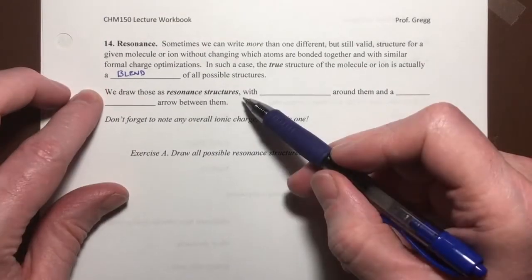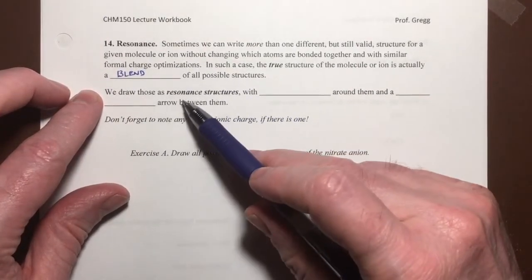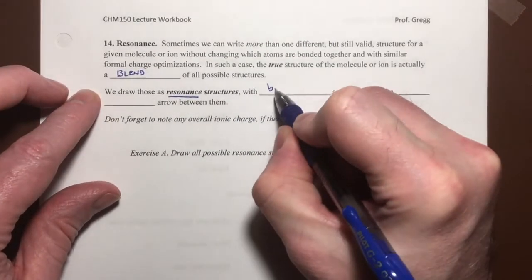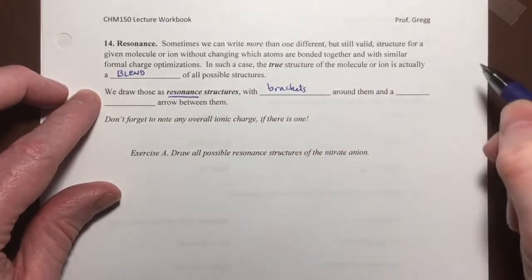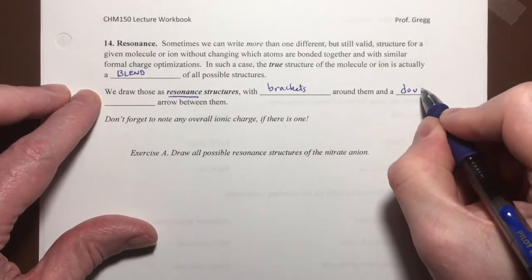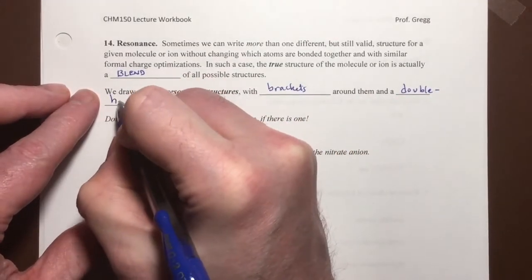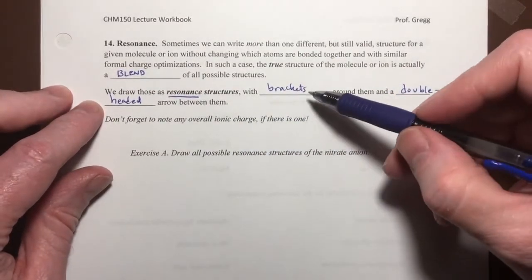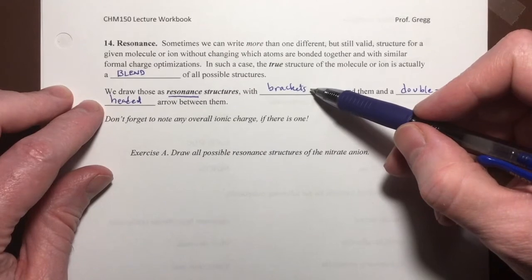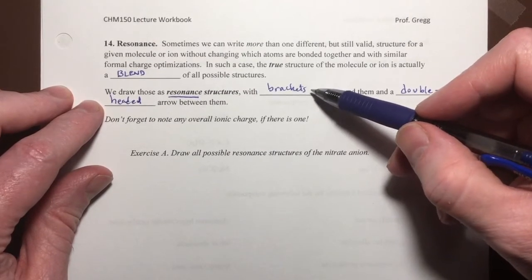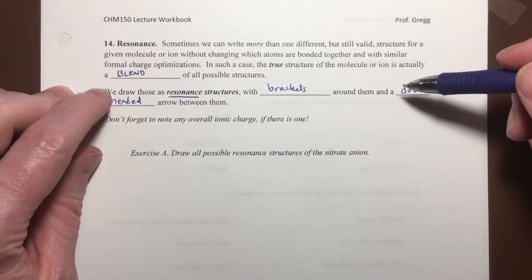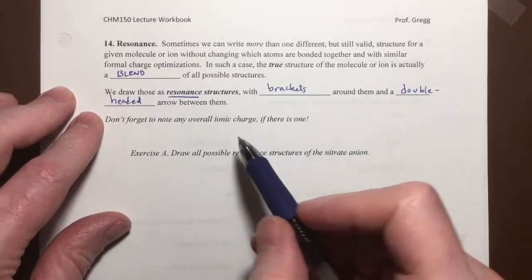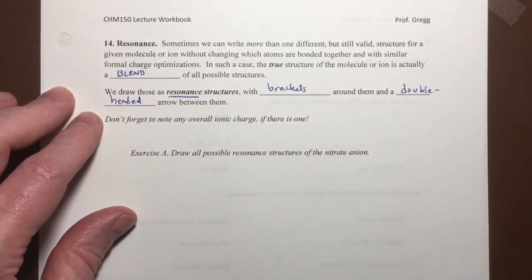little bit. We draw all of these possible structures as resonance structures with brackets around them and a double-headed arrow between each of the structures. Yes, earlier we put brackets around polyatomic ions. But now if we have resonance structures, we're also going to do it with a double-headed arrow between them. And then don't forget that if it's a charged species, we also have to have the charge.